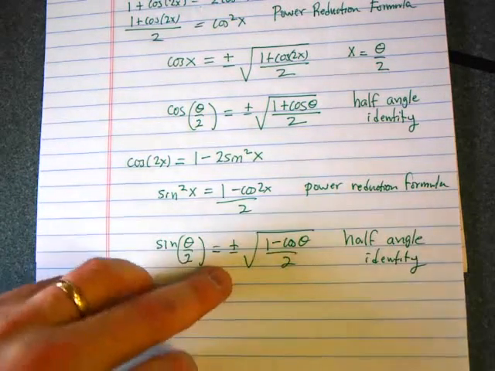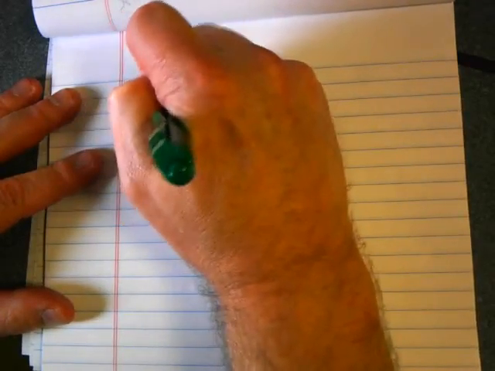Okay, so I might ask you, what's the cosine of pi over 12? What would you do? Can I write pi over 12 using any of the famous angles that I know?